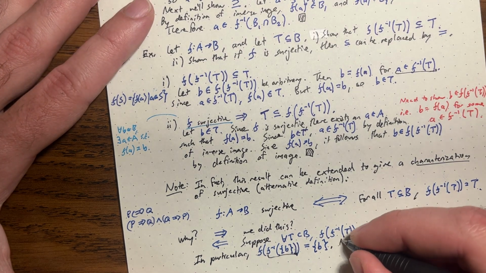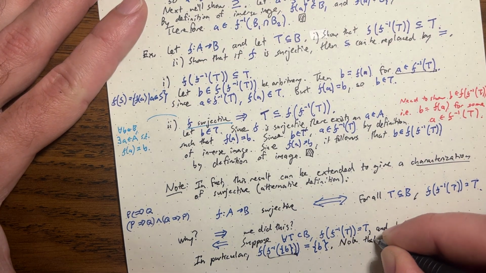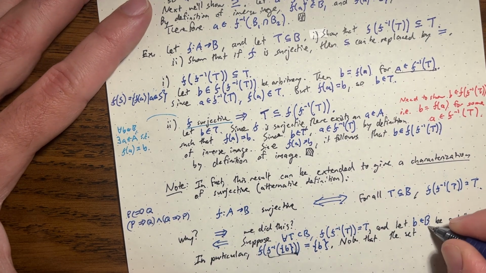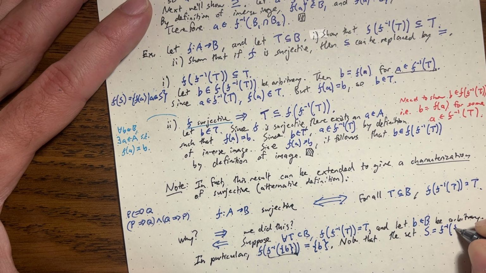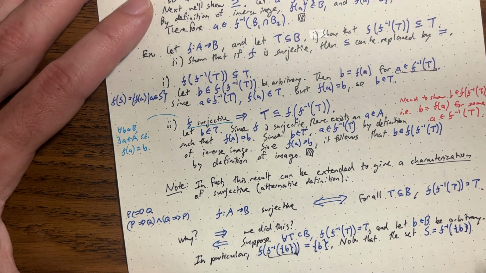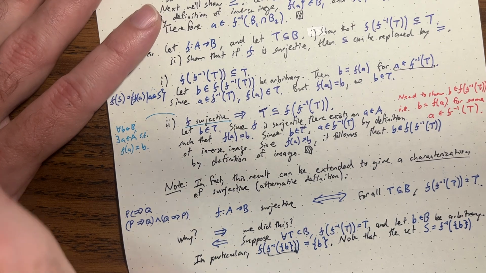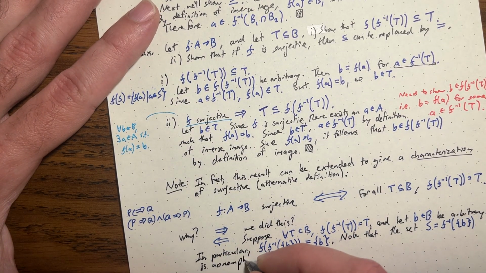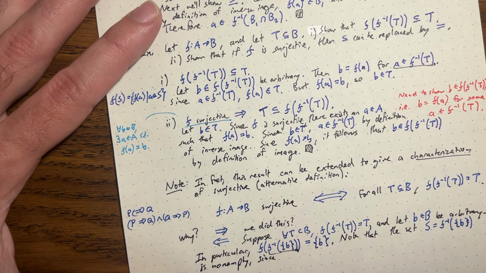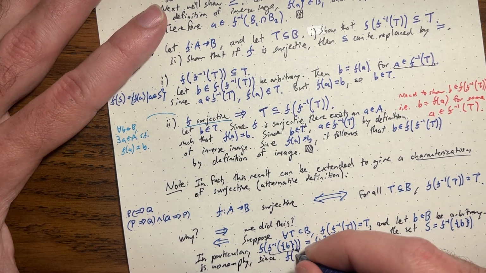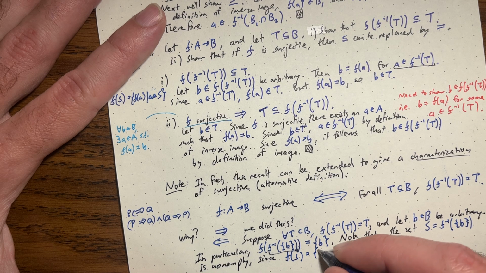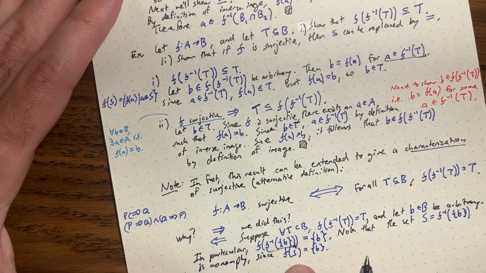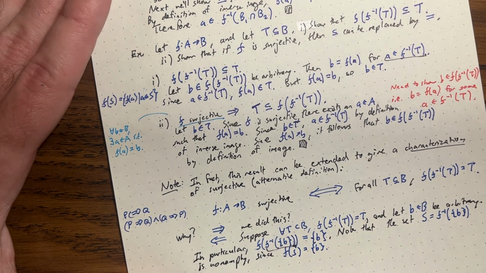So let's note that this set, F inverse of b, let's call that S, otherwise it's going to get too confusing, is non-empty. Why? It's because F of that set is not empty. In particular, it's this. So there's got to be something in there, because this is the set of all things that map over to here.